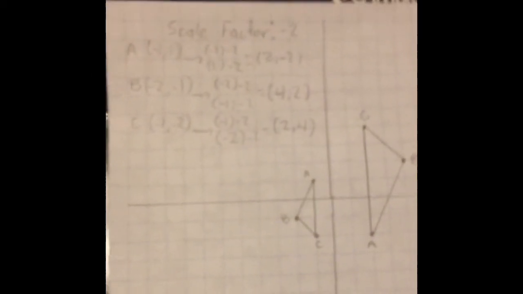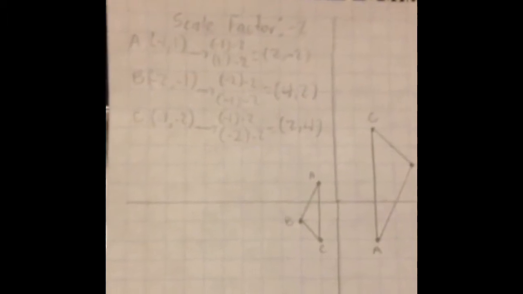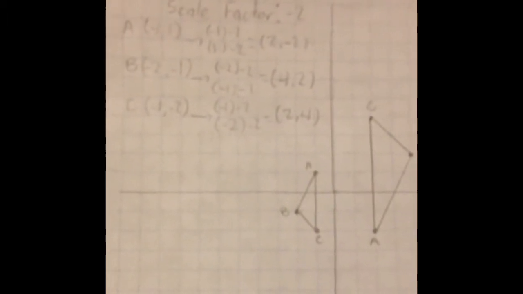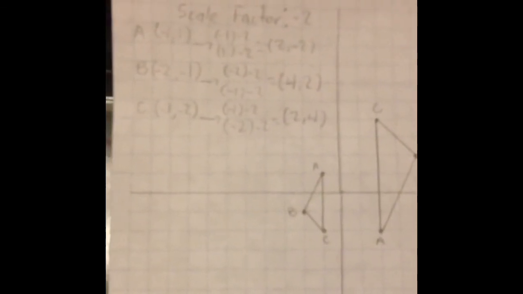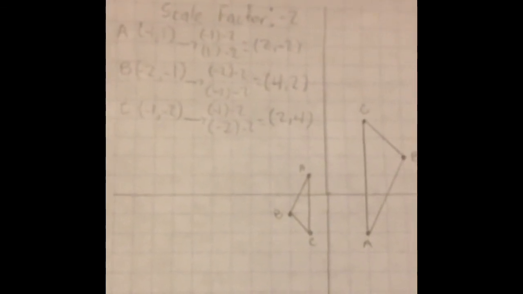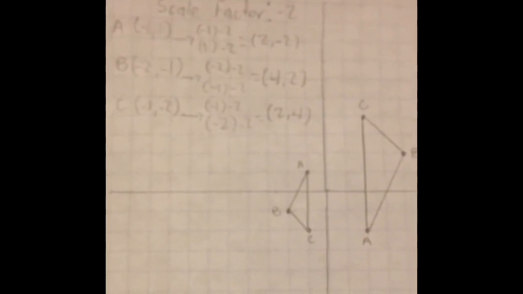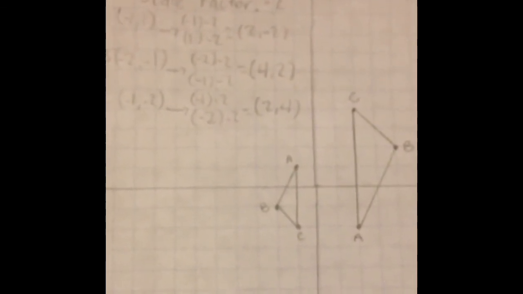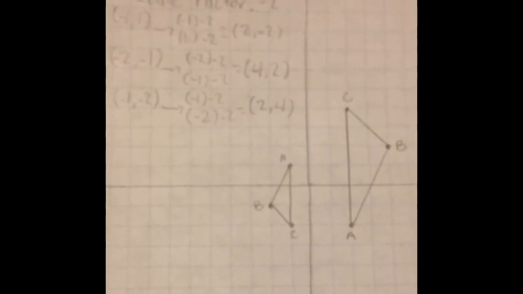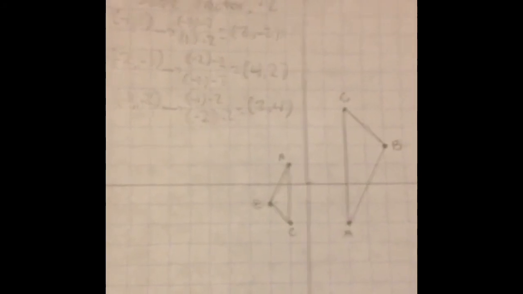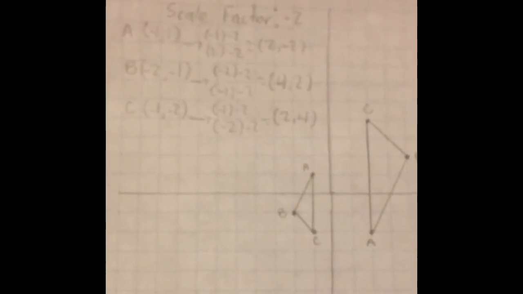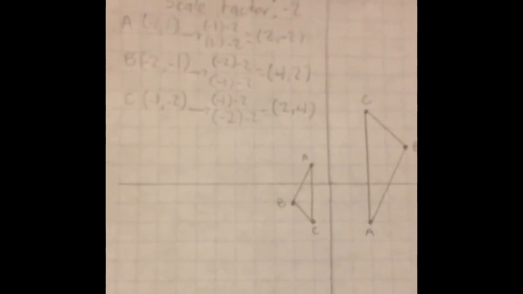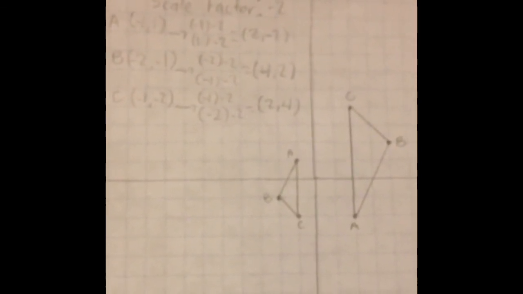In this example, the scale factor is negative 2, with points A, B, C at negative 1, 1, negative 2, negative 1, negative 1, and negative 2. To solve this, you would multiply each number by negative 2. So negative 1 times negative 2, which equals 2, 1 times negative 2, which is negative 2, making the new point A to negative 2. And you would do the same process for the other 2 points until you find your final answer.